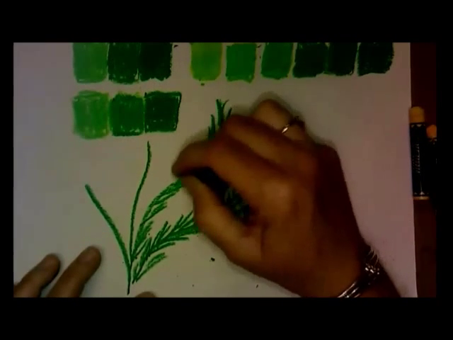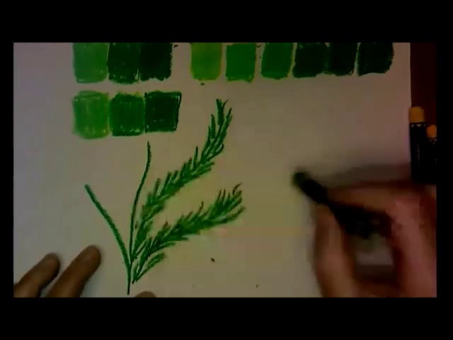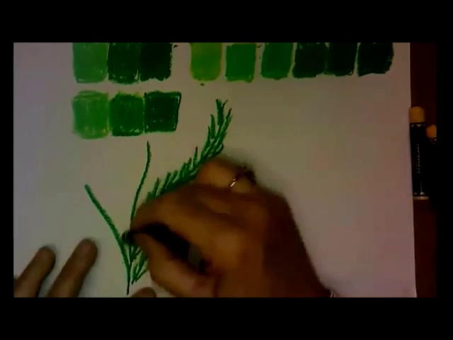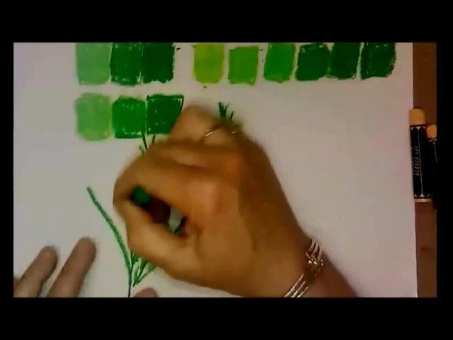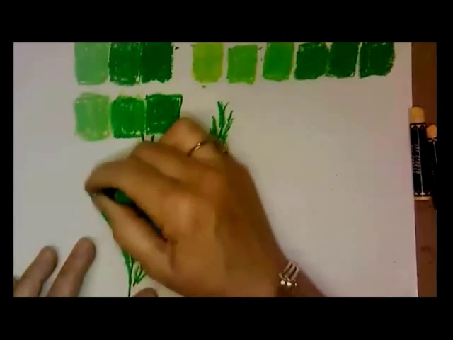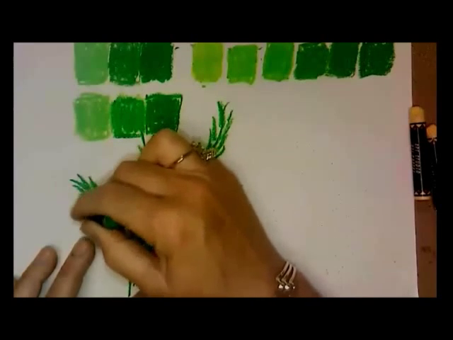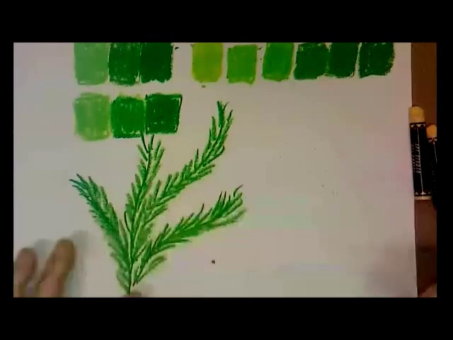And you'll save this piece of paper, so if you want to test out any colors, you can test it on here before doing it on your black paper, because we're going to do our jungle scene on our black paper. It's going to make it really pop off the page with all these nice bright colors that we have.